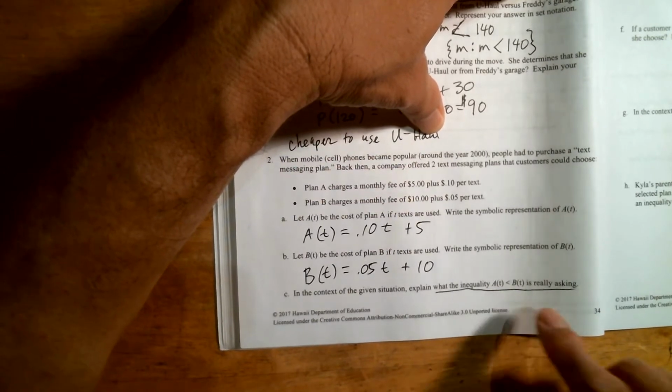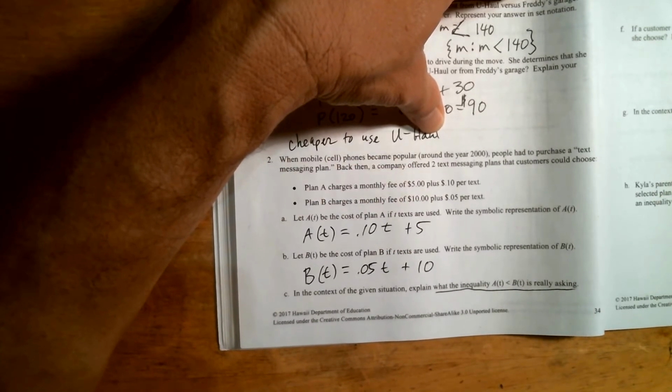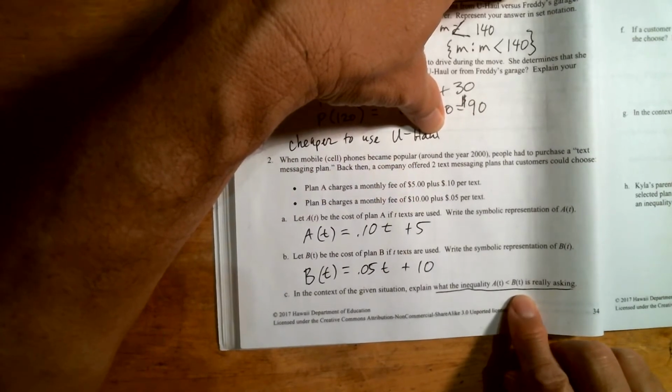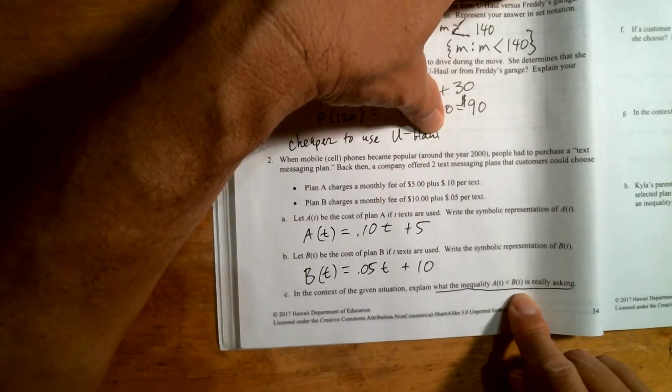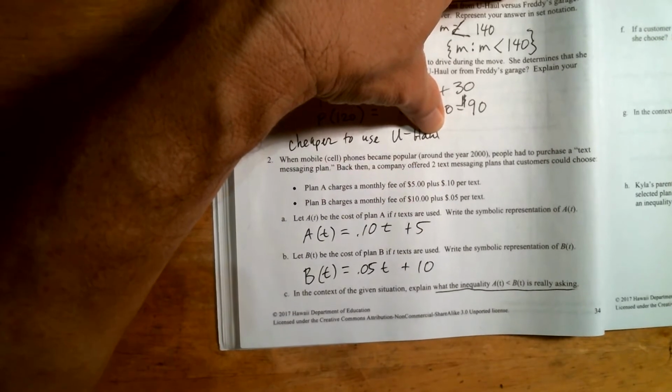So it's really asking how many text messages can be sent so that Plan A is still cheaper than Plan B.